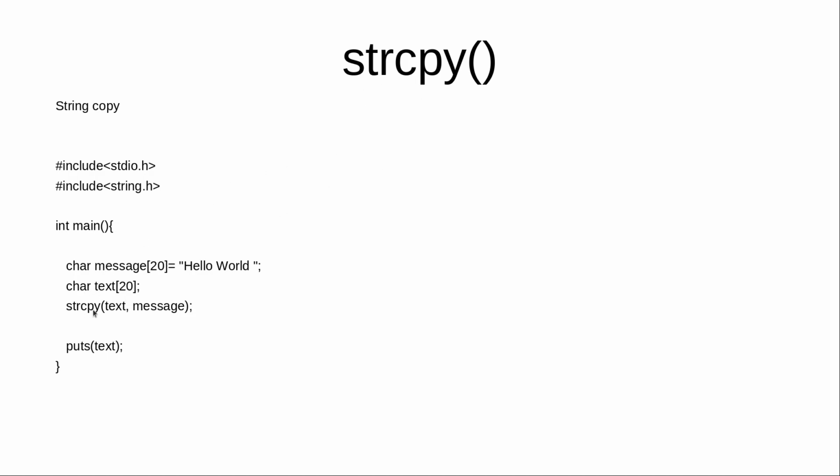As we have used strcpy, string copy, we have to include this header file string.h. So what has been done in this program: we have a message variable to which "hello world" has been stored. Here is a mistake: char text should have gone up, and after that we have copied. The char text is written right. So we have copied the string, text comma message, and then we are trying to display the value of text. Let's see the output.